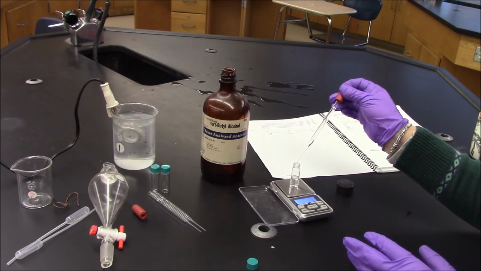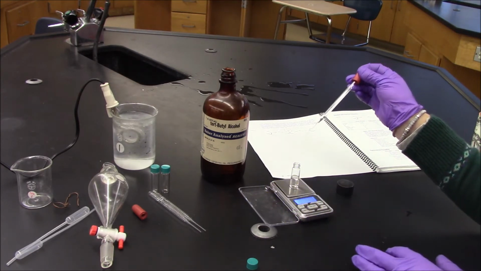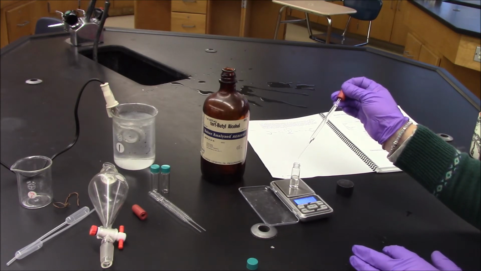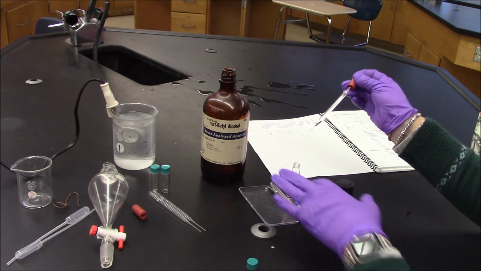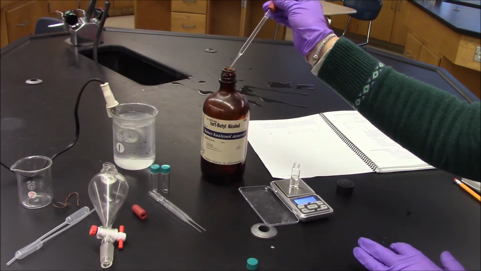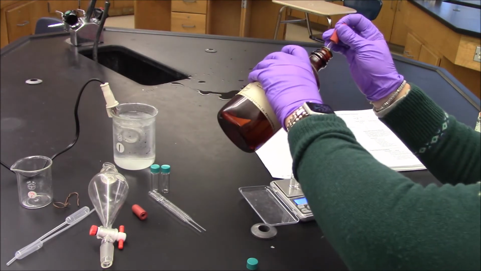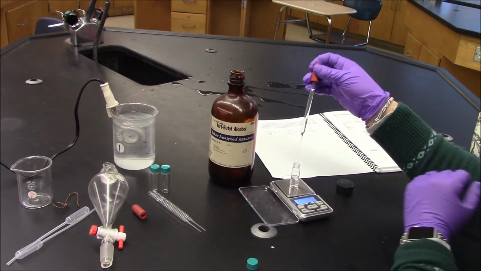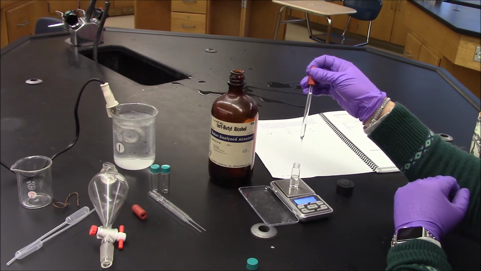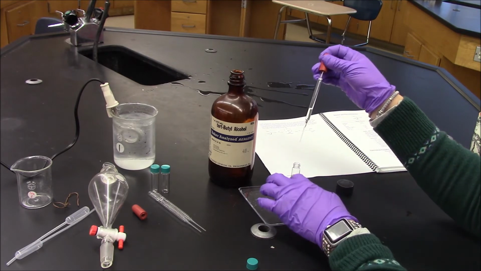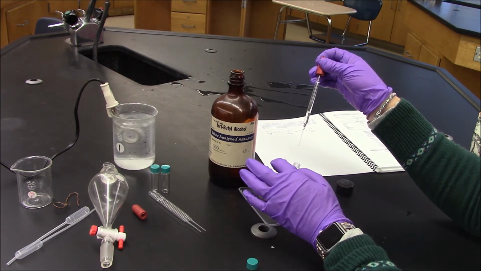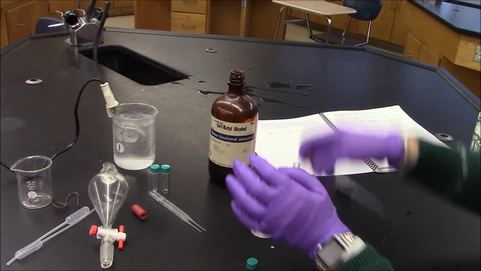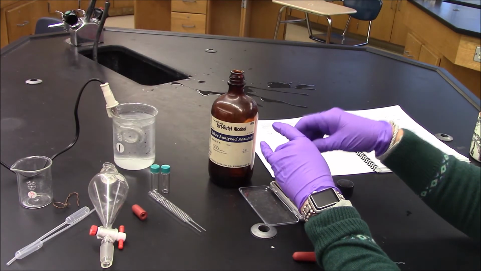Almost there. I'm going drop by drop because it's very close. I don't know why this isn't changing. Okay. There we go. Oh, never mind. Come on. I don't know what's happening here. I think that this is pretty volatile. I'm going to put the lid on, and then I have to go get my hydrochloric acid.